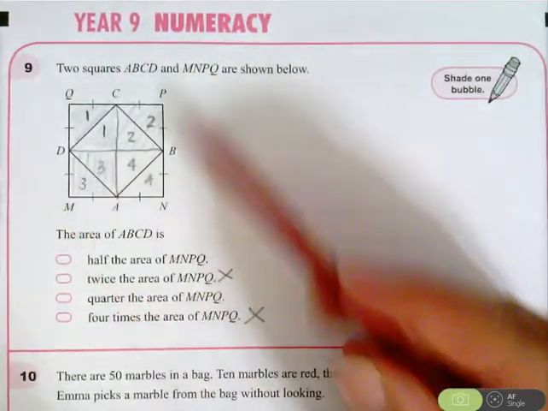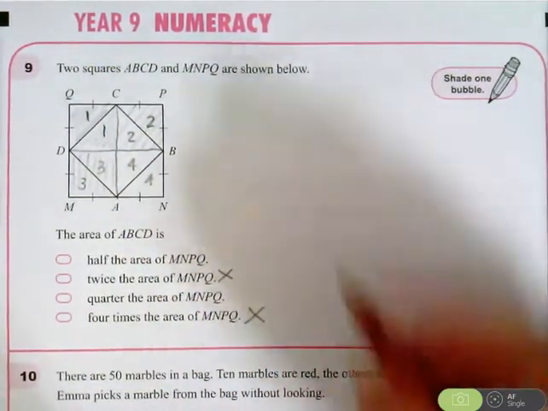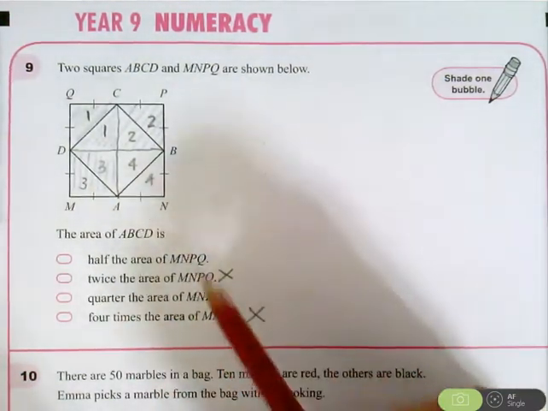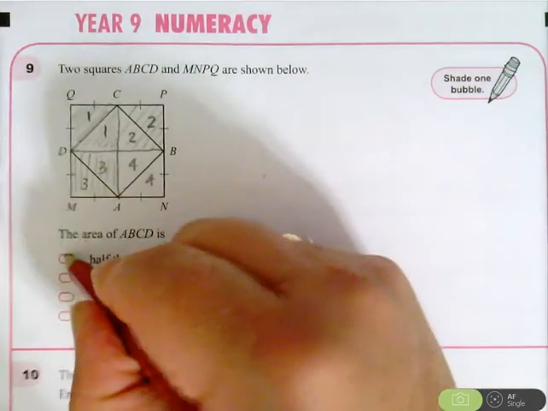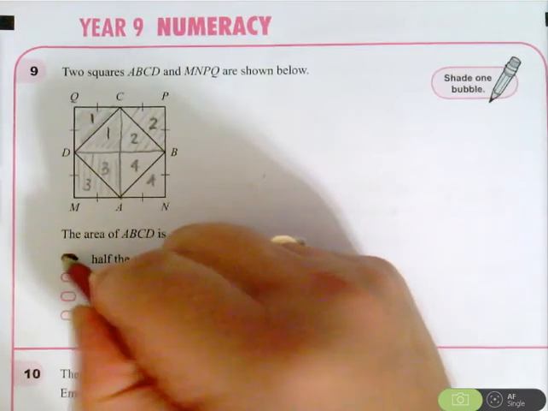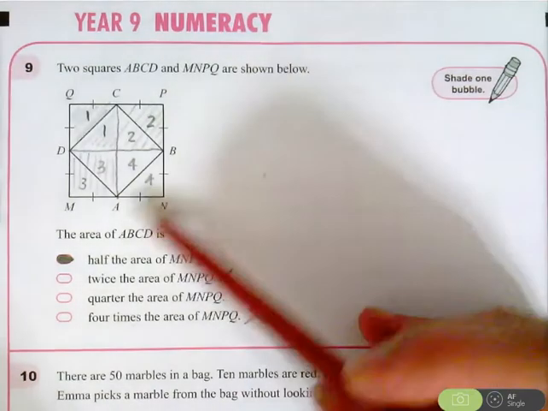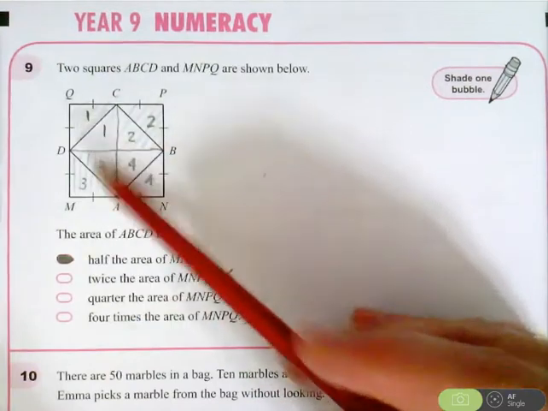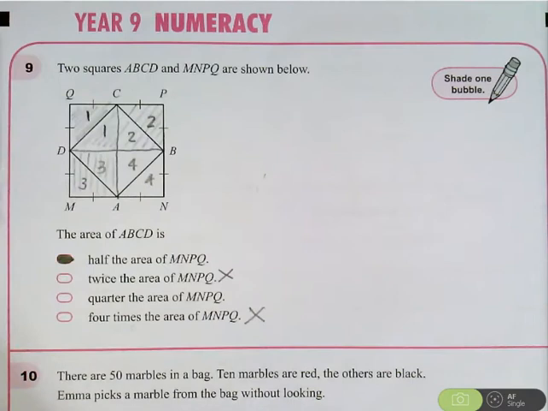Now that means that the large square is double the size of the small square. So the large square is double the size or twice the area of the small one, or we can say the small one is half the area of the large one. So the answer is going to be the first response here, that the area of ABCD is half the area. Now you've got to be really careful. A lot of people could get confused between the first and the second answer, which is probably a good idea to read through it first, cross off the ones you know don't make sense, and then go back and finish the question.